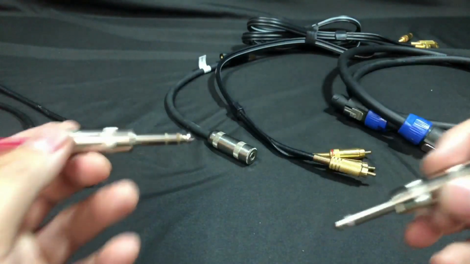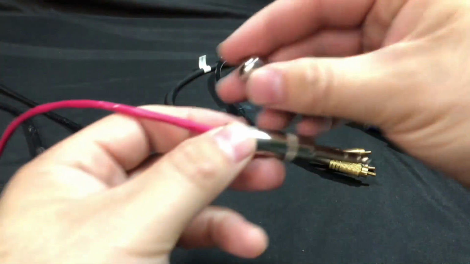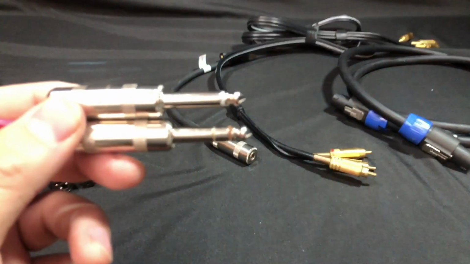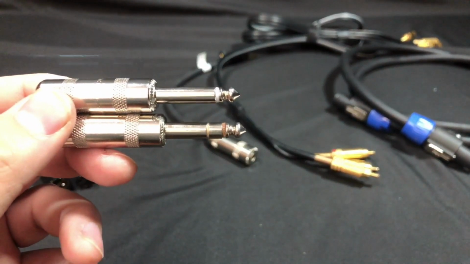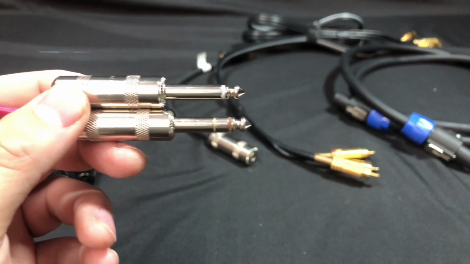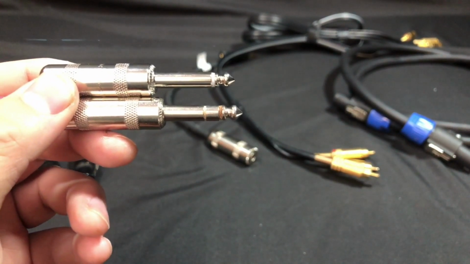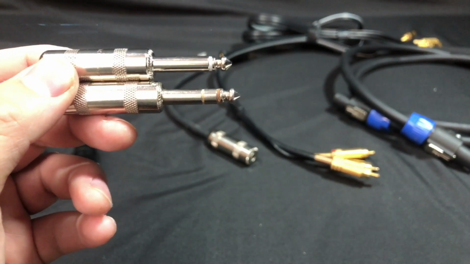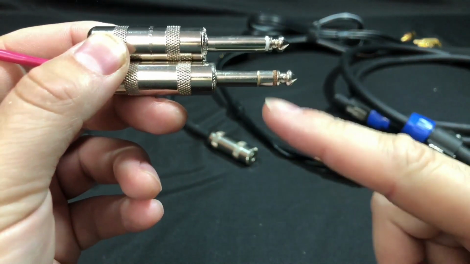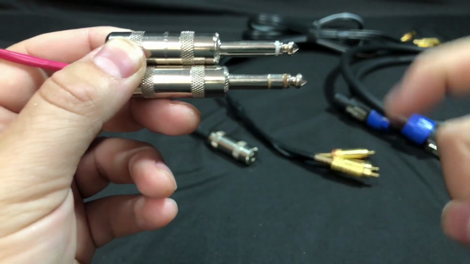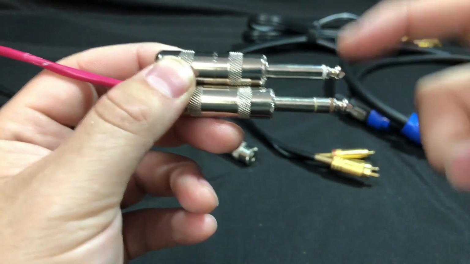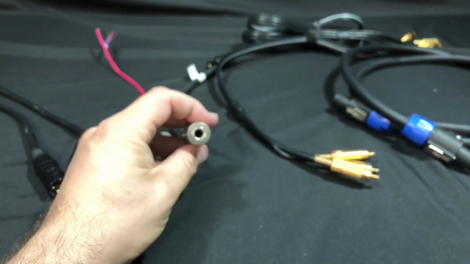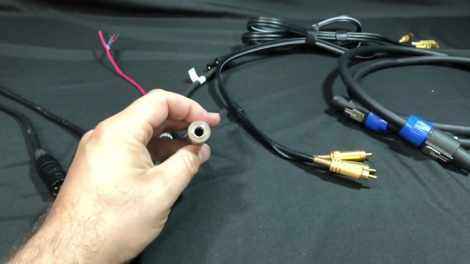I have another one here because there's a difference between the two. The top one is a tip sleeve connector, also just having 2 conductors, so it can be mono signal and non-balanced, where the bottom one is tip ring sleeve, so it can have 2 channels of audio or be a balanced signal. So again, tip ring sleeve with 2 isolators, tip sleeve with 1 isolator. And then here we have a female 1/4 inch connection.